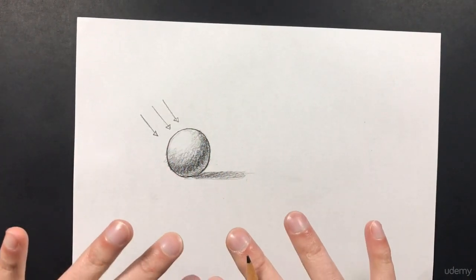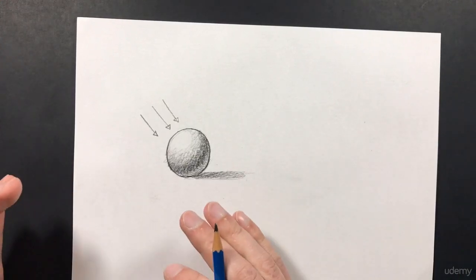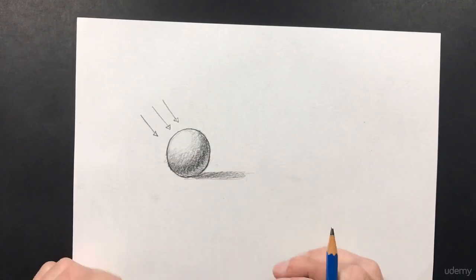If you go ahead and draw these objects over and over again from life, I guarantee your understanding of highlights, shadows, and values is going to go up immensely.